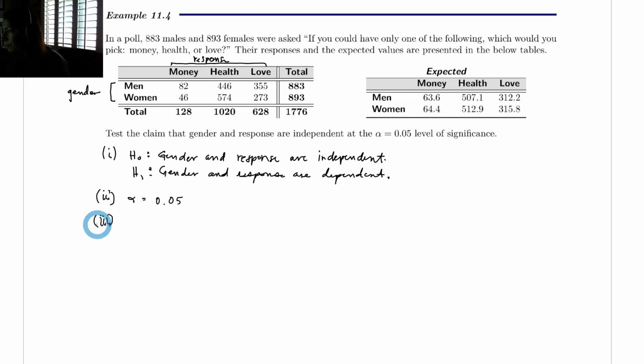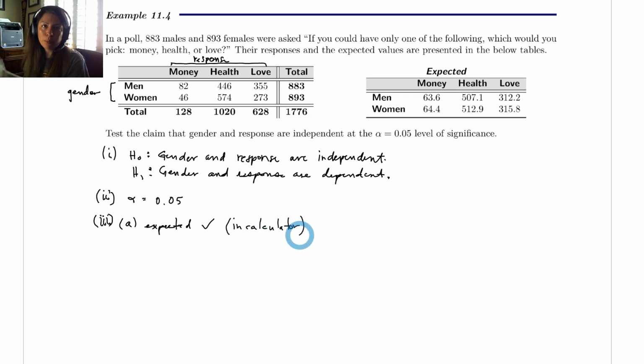Step three is determining the expected counts. So the expected is done, and again, we usually do this in the calculator. Just so you know, you will never calculate it by hand, and you're not expected to. You're expected to run the calculator and grab it by what the calculator calculates. So we'll demonstrate that in a second.